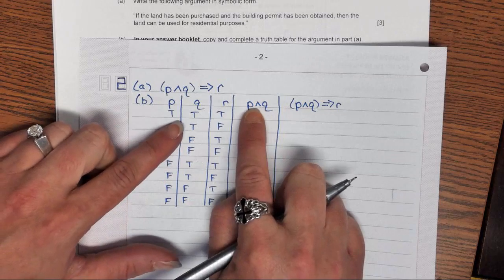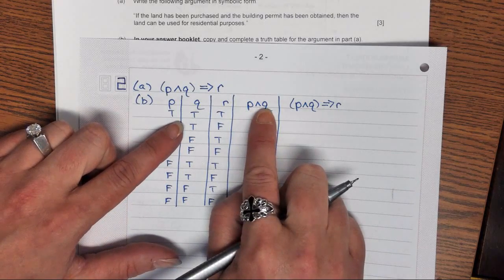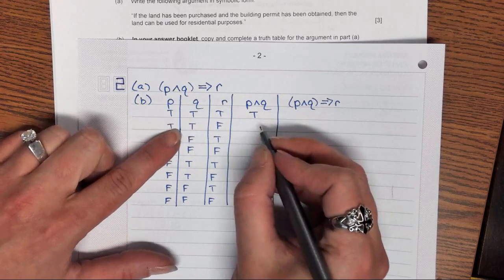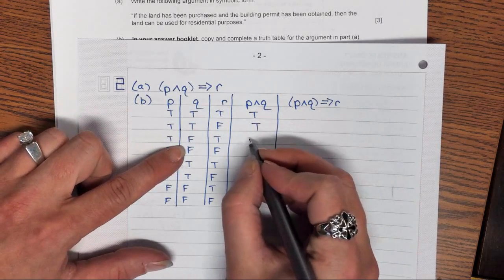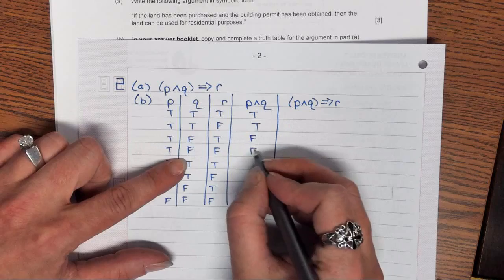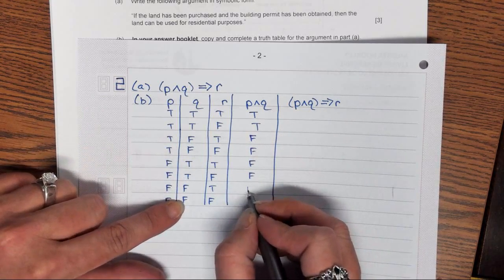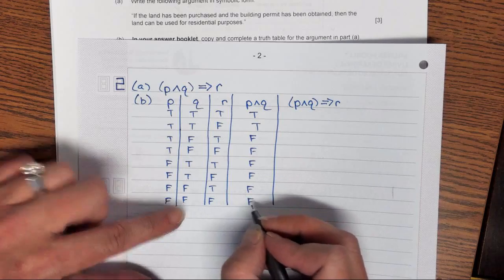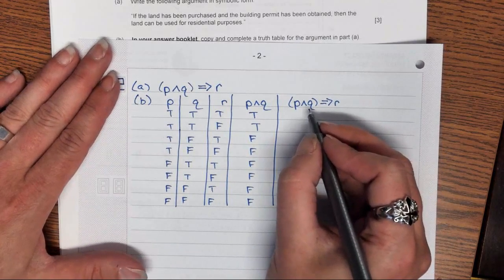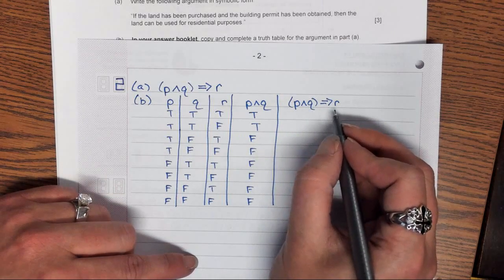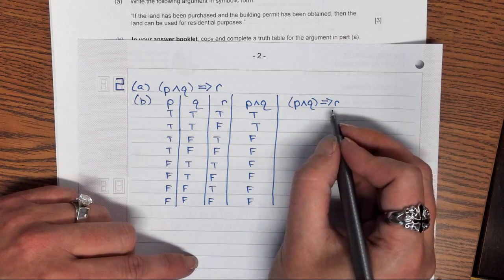P and Q: for this to be true, both have to be true. So true, true, they're both true. Then not both true, not both true, not both true, not both true, and not both true.